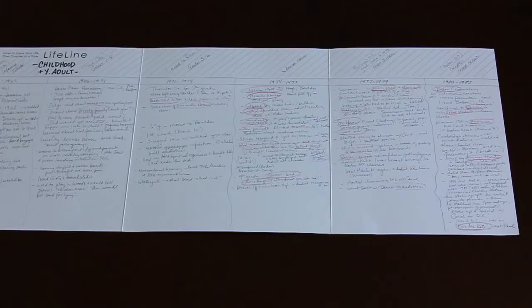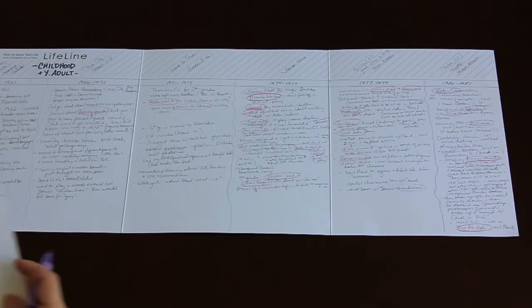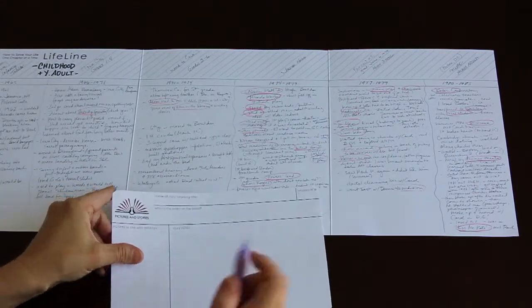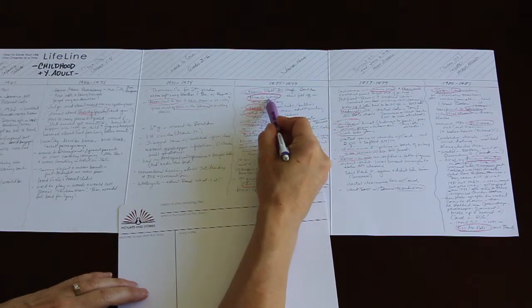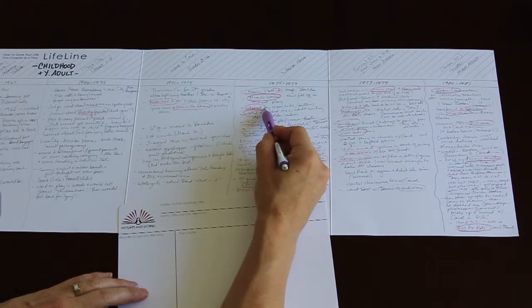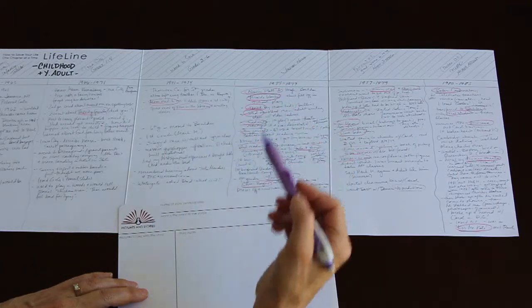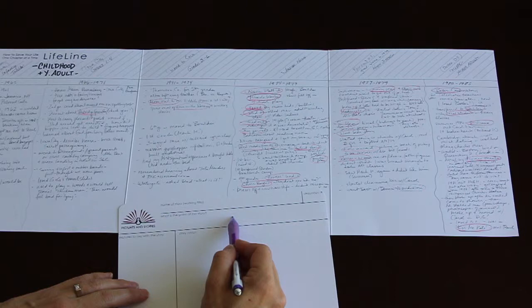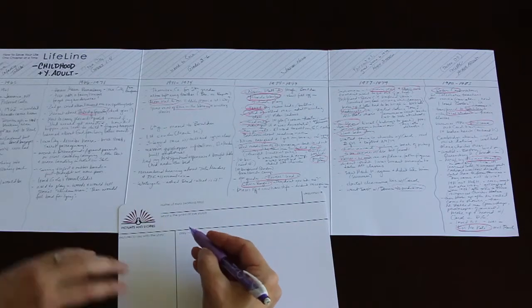So now I'm going to look over my circled items on my lifeline and pick up a blank story note card. I'm going to randomly choose any circled item from my lifeline. You don't have to worry about any particular order at this point. Any item will do. In fact, as I'm looking at these two circled items, I realize that they are really related, kind of part of the same story about my funny experiences in junior high drama club. I'm not sure about a title yet, so I'll leave the title at the top blank for the moment. I'm also not quite sure what the point is yet, so I'll leave that blank too.